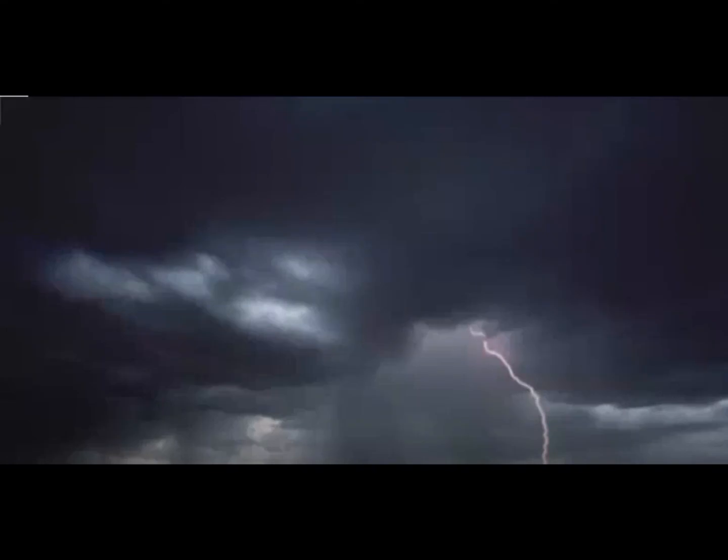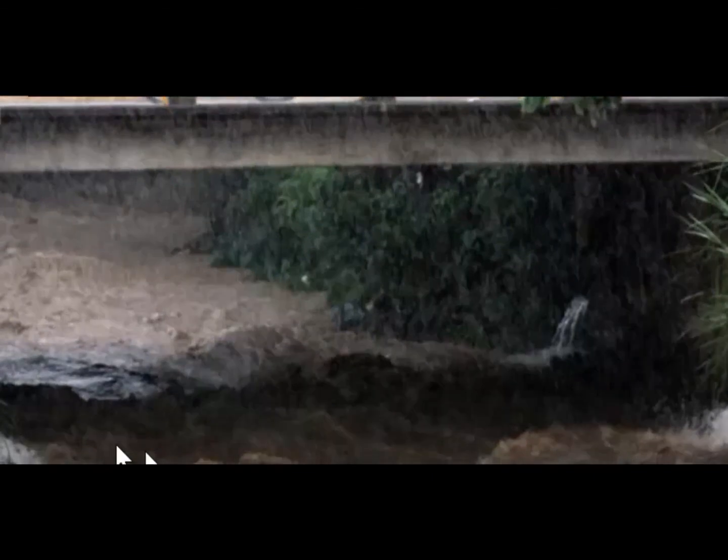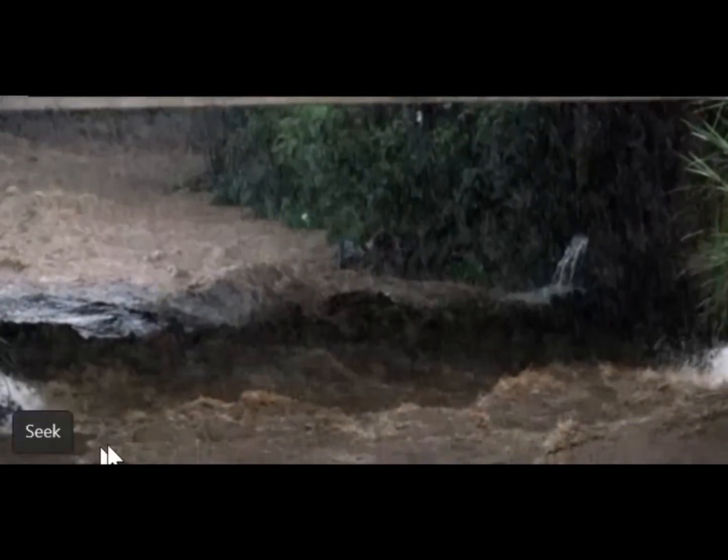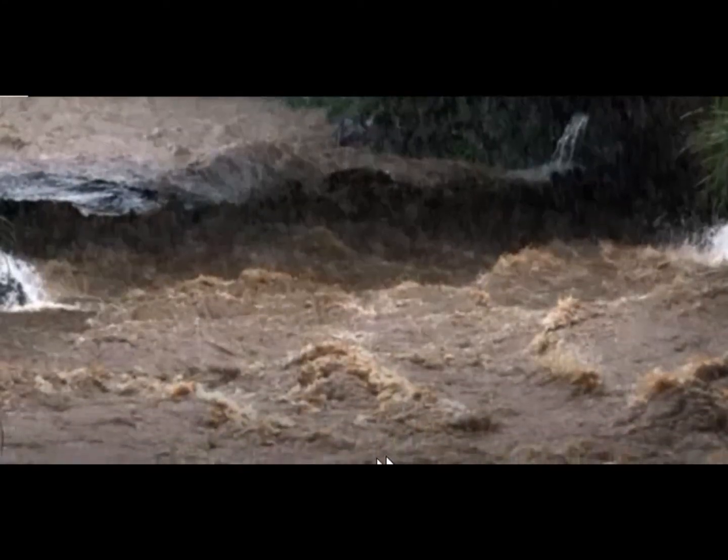It spreads across larger areas. So this figure shows the heavy runoff resulting from convective rainfall.